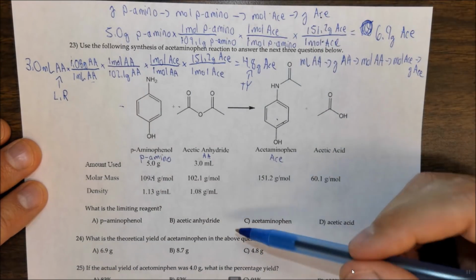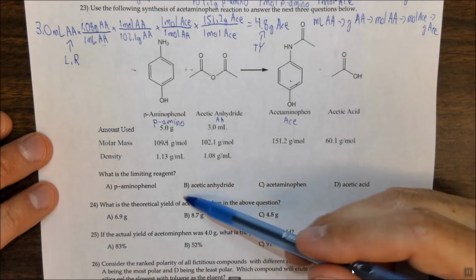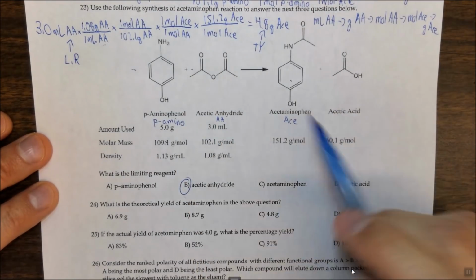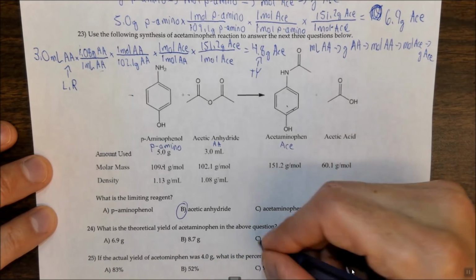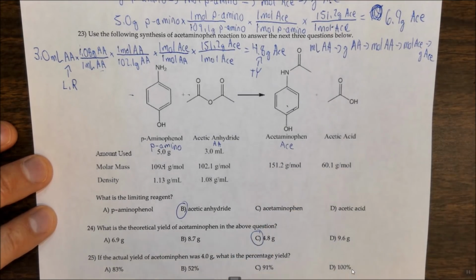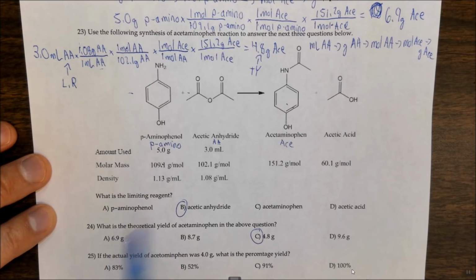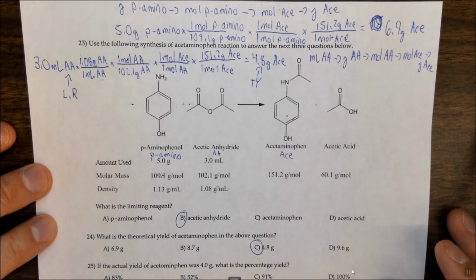So, to answer these questions, what is the limiting reagent? Well, it's acetic anhydride because that gives me less acetaminophen. What is the theoretical yield? It's 4.8 grams. Notice that 6.9 grams is a choice, so make sure you do both if you get a question like this on the test.